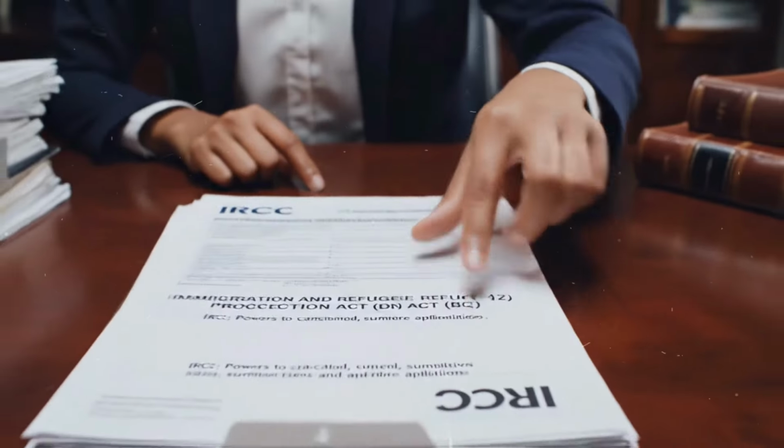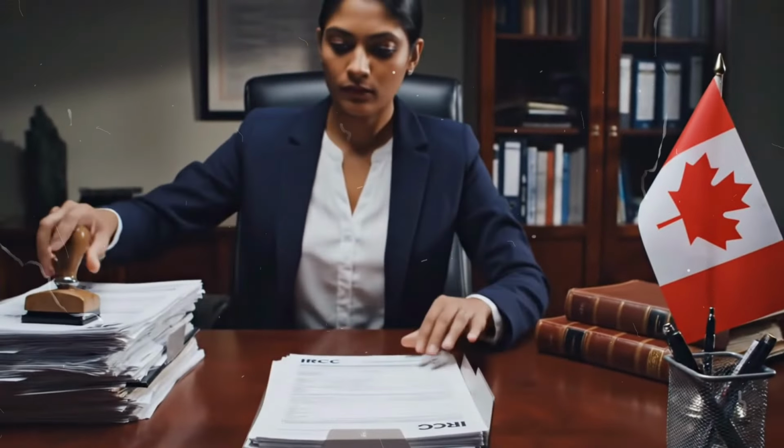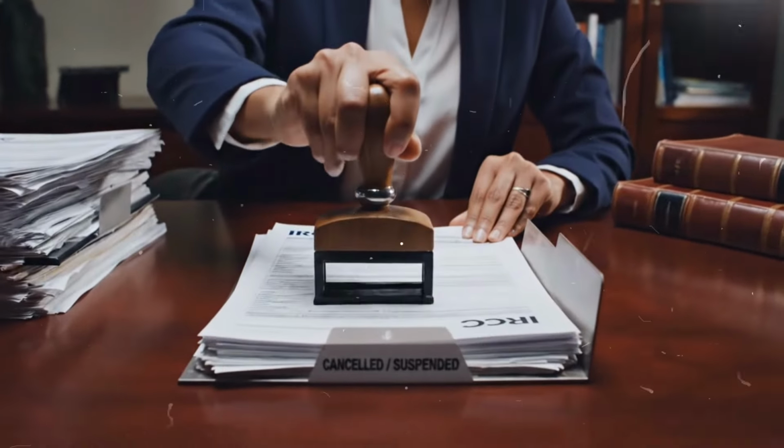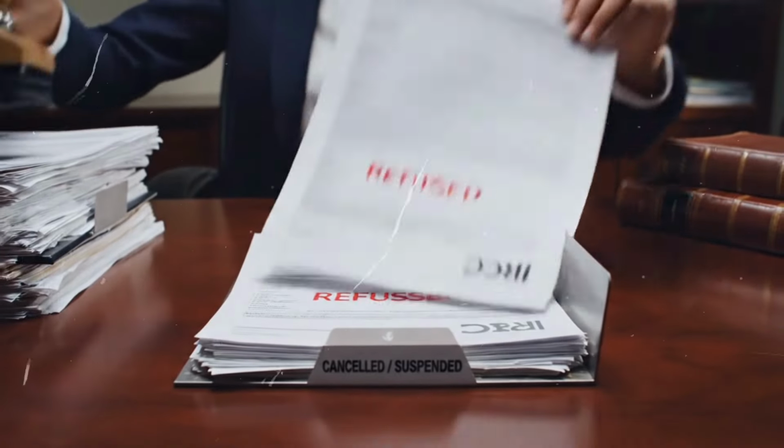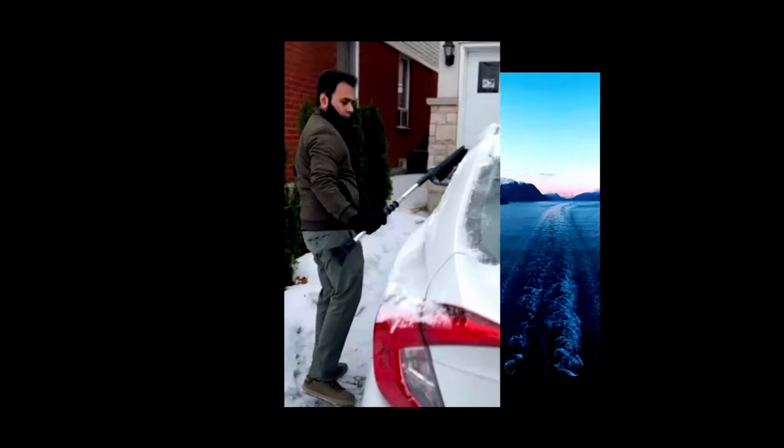So this gives IRCC the authority to cancel, suspend, and even refuse applications that are in process at the moment.